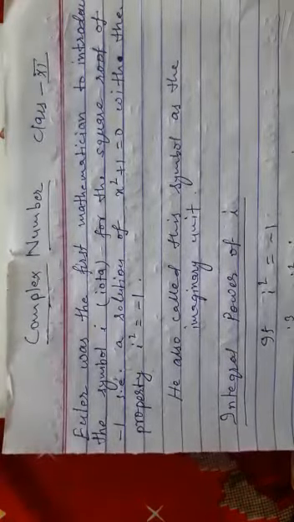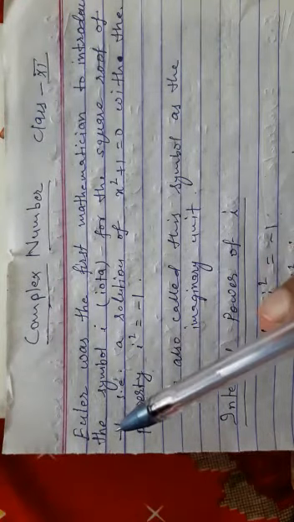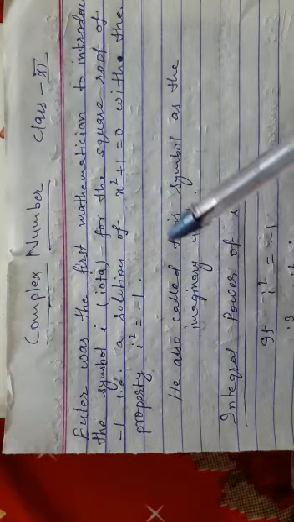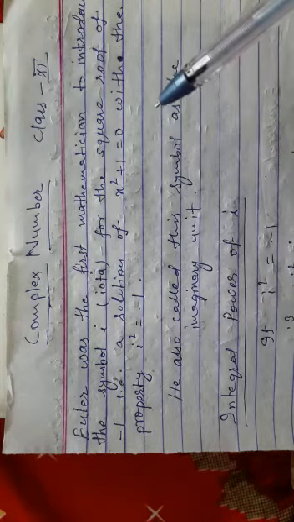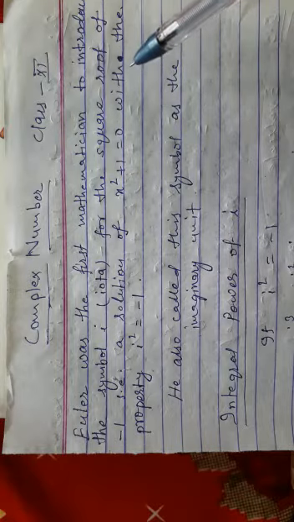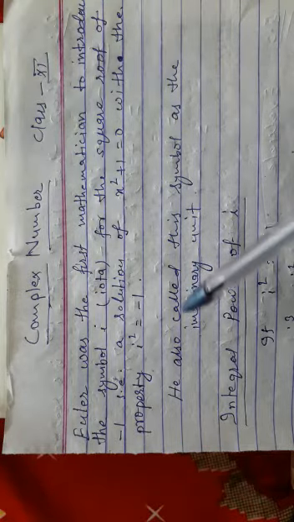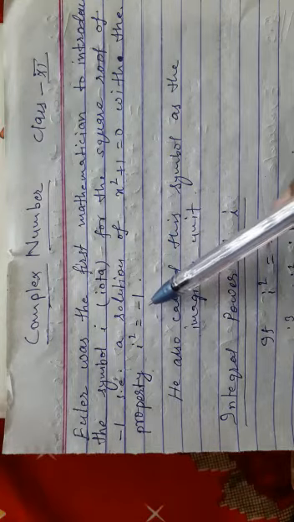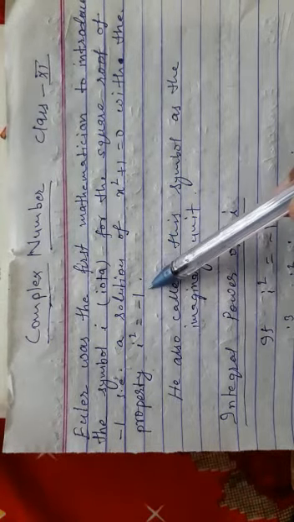Complex number. Euler was the first mathematician to introduce the symbol i, the iota, for the square root of -1. That is, a solution of x square plus 1 is equal to 0, with the property i square is equal to -1. He also called this symbol the imaginary unit.